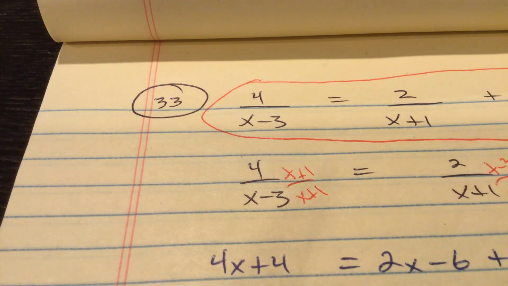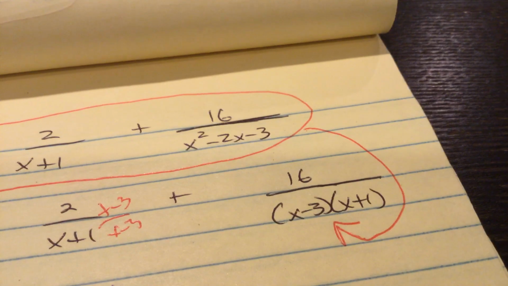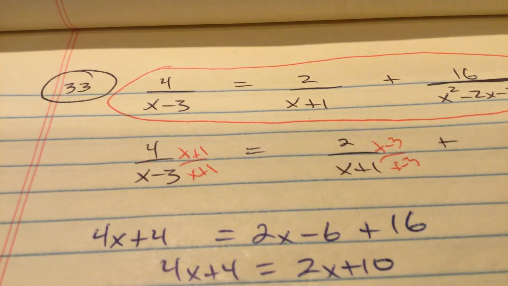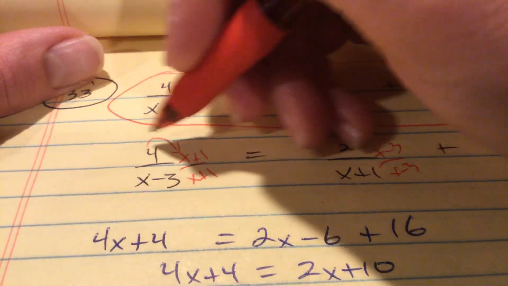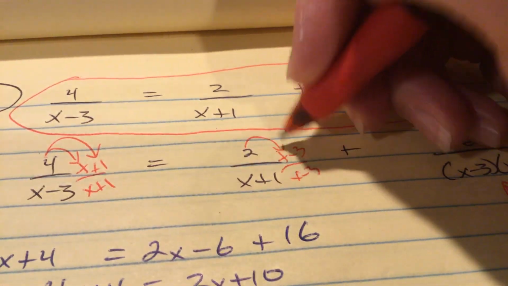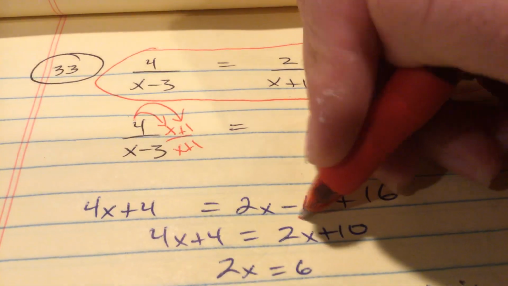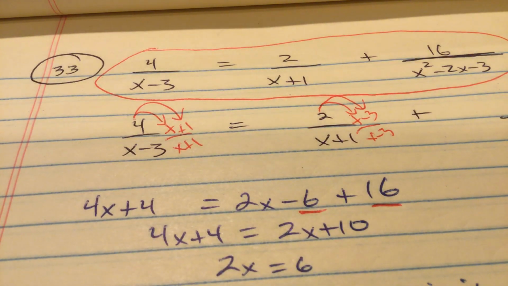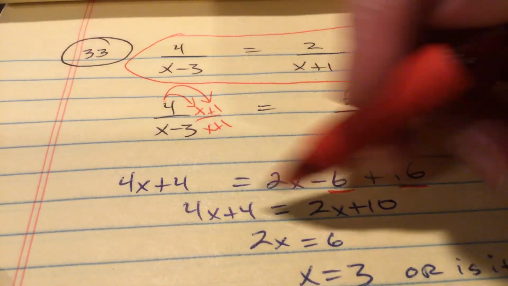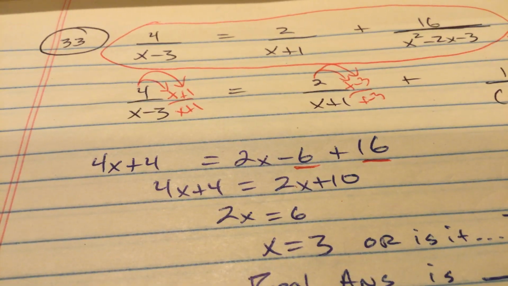Now all the denominators are the same: x minus 3, x plus 1. So the numerators make a true statement. 4x plus 4 is equal to 2x minus 6 plus 16. That is what's written there. Combine like terms, 2x plus 10. Subtract 2x from both sides. Subtract 4. You get 2x equals 6, x is 3.